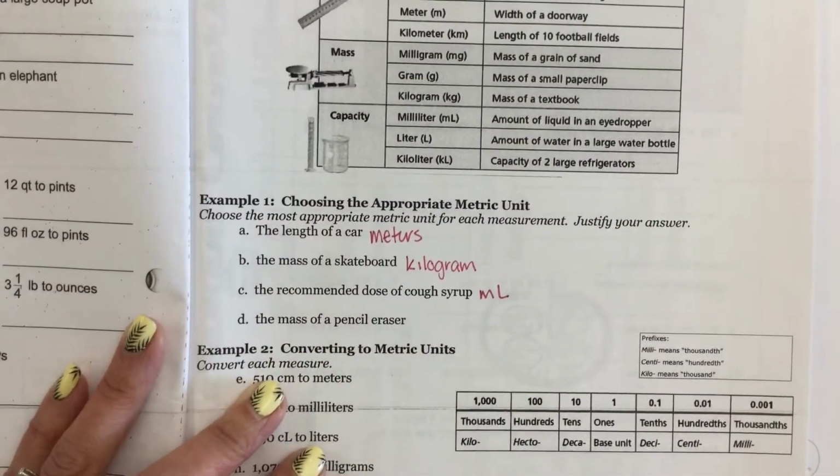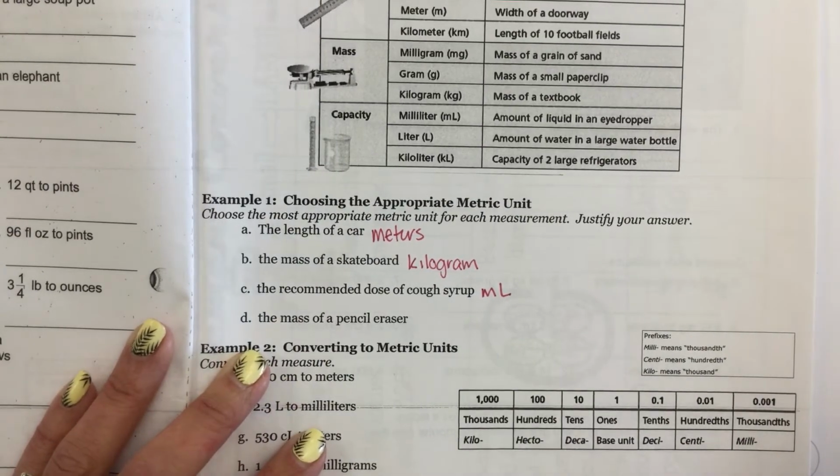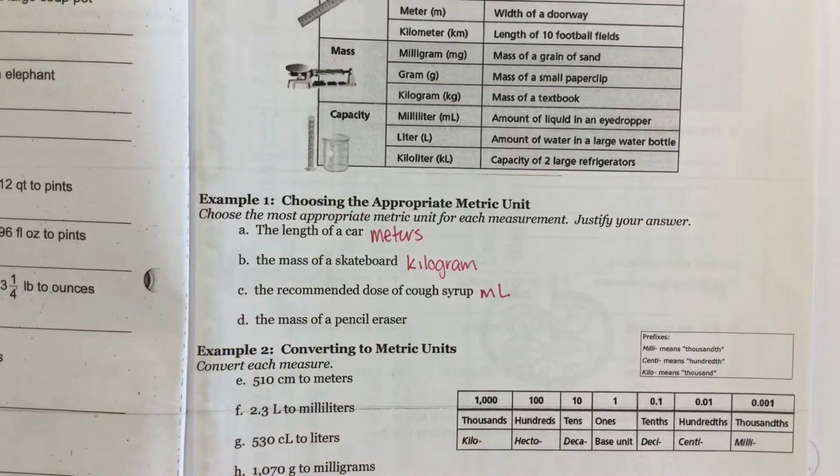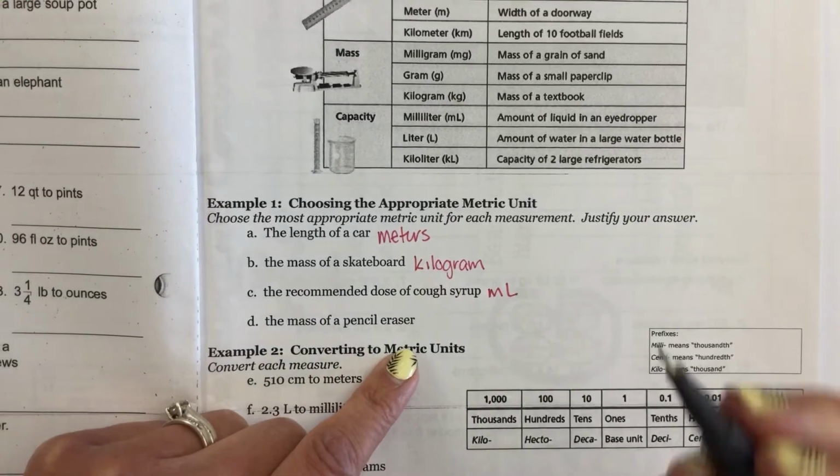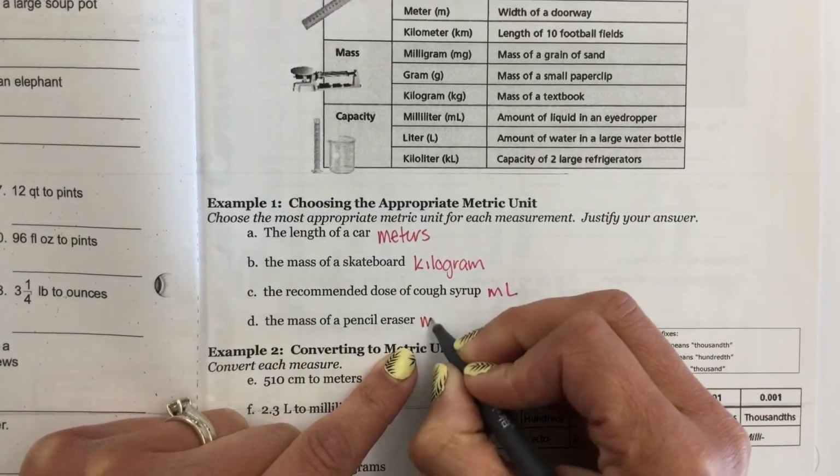And then the mass of a pencil eraser. So mass, again, is how much something weighs. Grain of sand, paper clips, or textbook. Yeah, I think you could go either way, but I would say that a milligram is probably a better measurement.